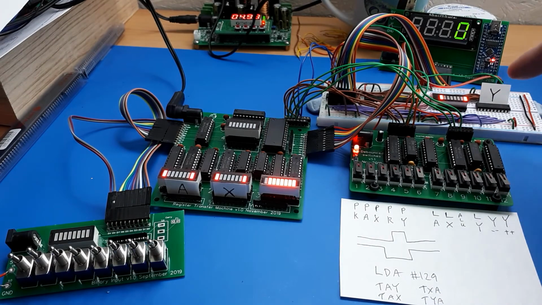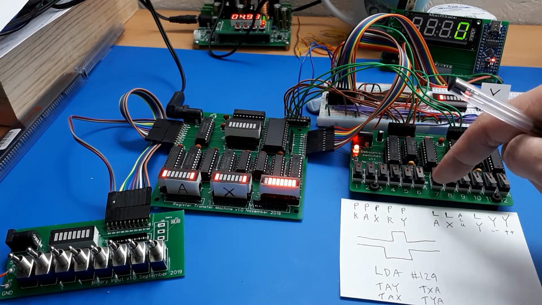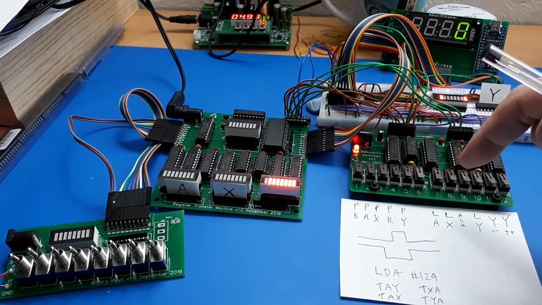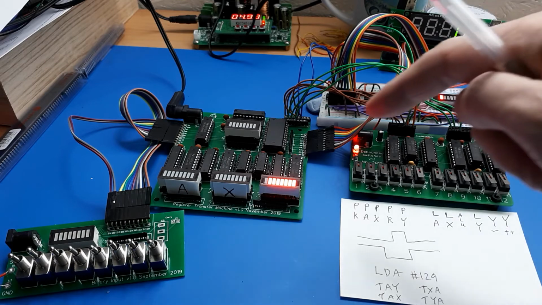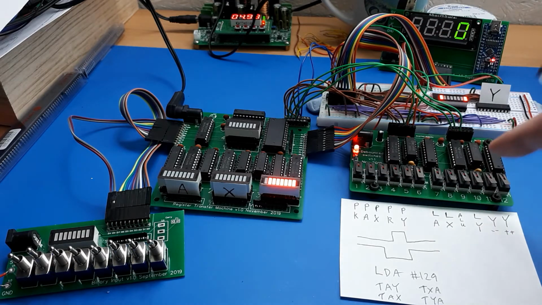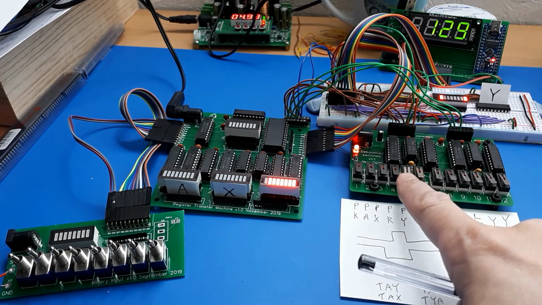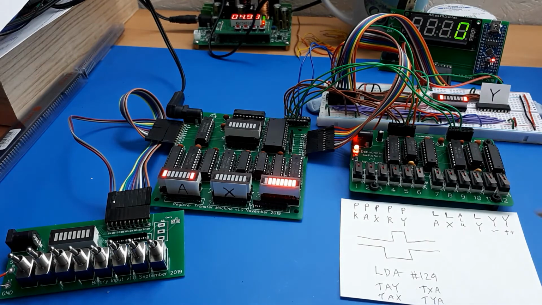Oh, it's already got that value in it, so it's going to be a bit boring. Let's clear load A. So this is load A with 0, and this is actually load X with 0. So transfer Y to A. So we want to publish Y, load it into A. There we go. So we're doing a TYA.